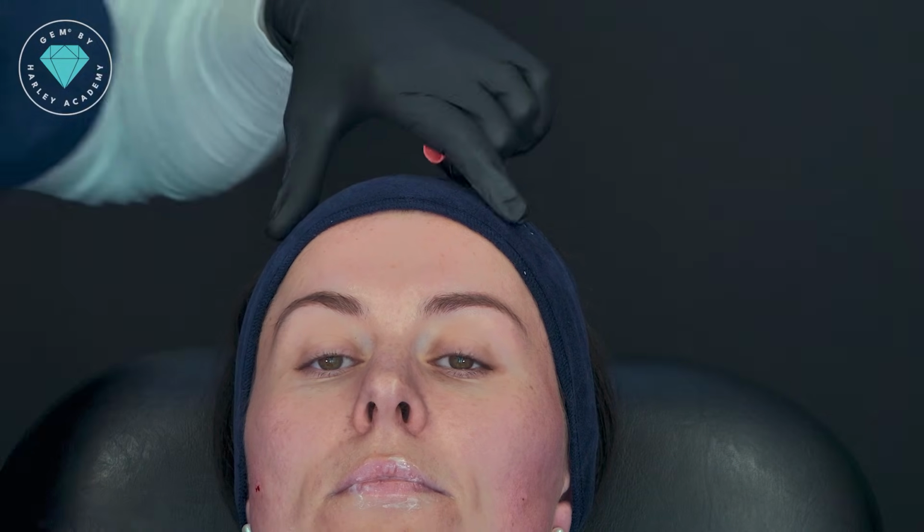So, just whilst the lips are numbing, I'm going to focus on doing the forehead treatments. And before I do that, I'm going to recap some of the important vascular anatomy for the forehead. The forehead is what I would consider a high-risk treatment for filler injections, and the reason for that is because of the blood vessels.